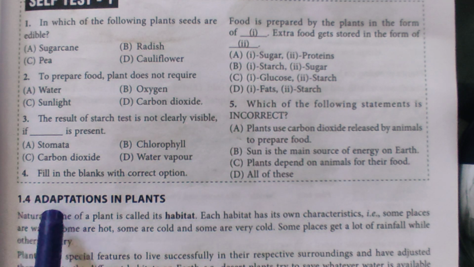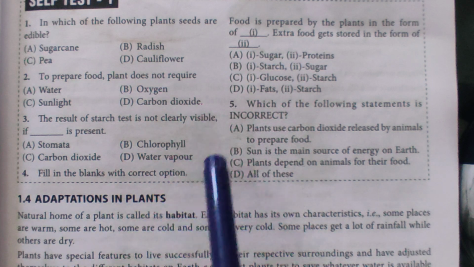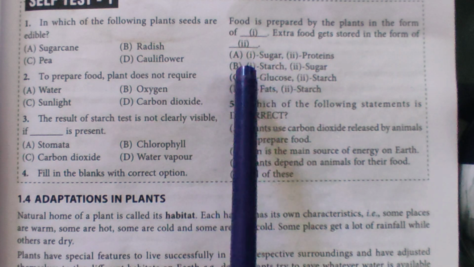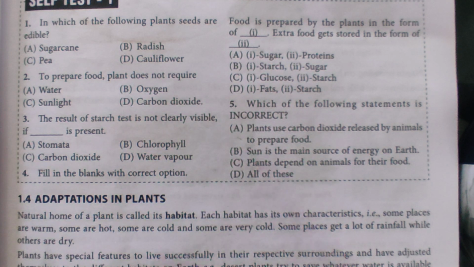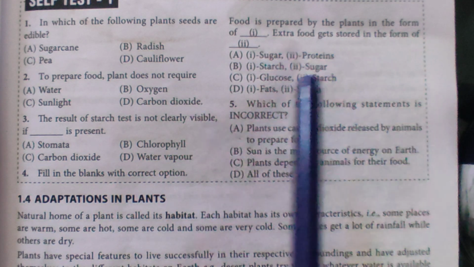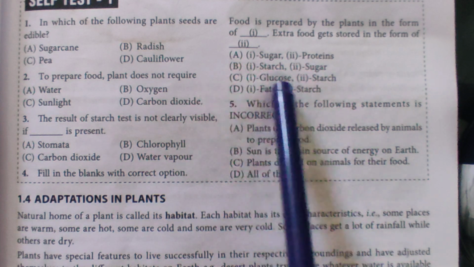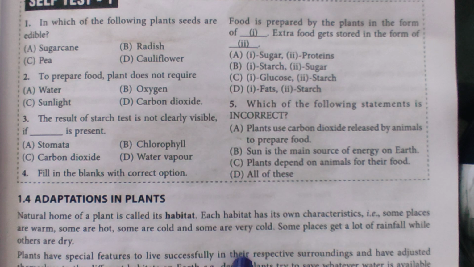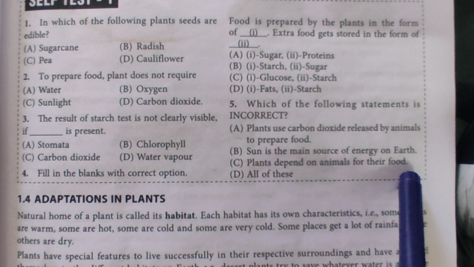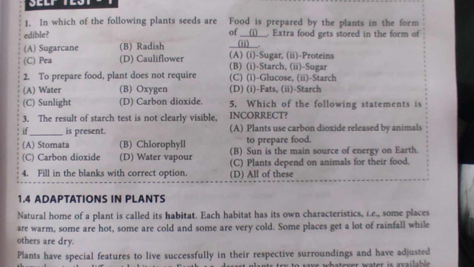Now, the next question is to fill in the blanks with the correct option. Food is prepared by the plants in the form of glucose, and the extra food gets stored in the form of what? Starch. So option C is the answer. Now, which of the following statements is incorrect? Here, 'plants depend on animals for their food' is wrong because we know that plants make their own food.